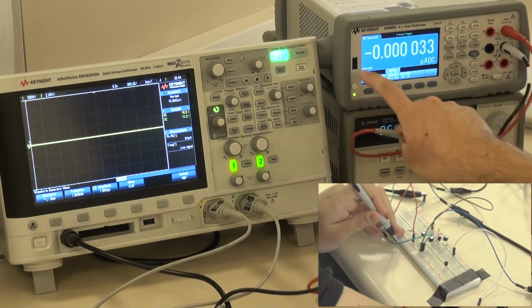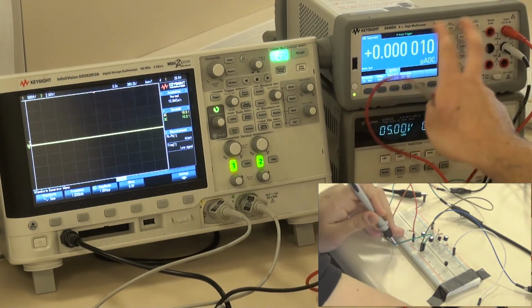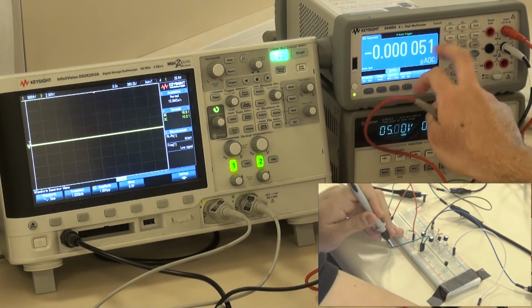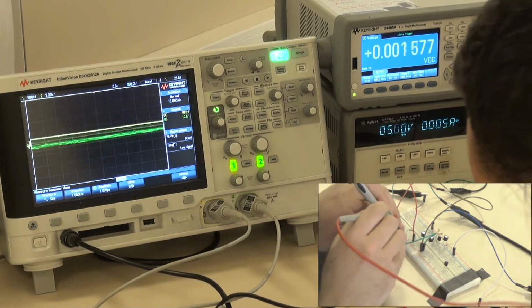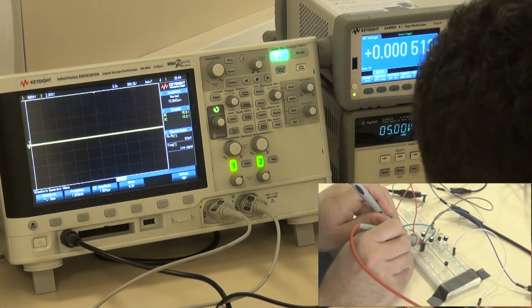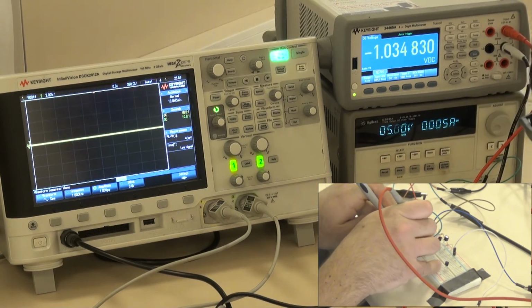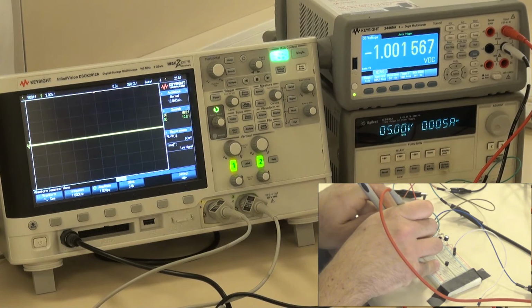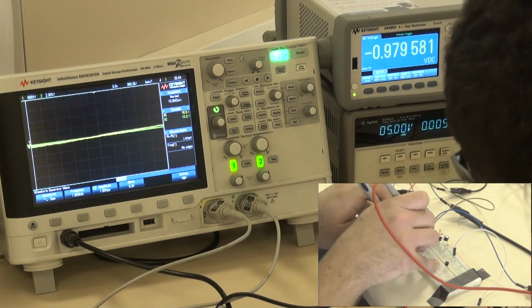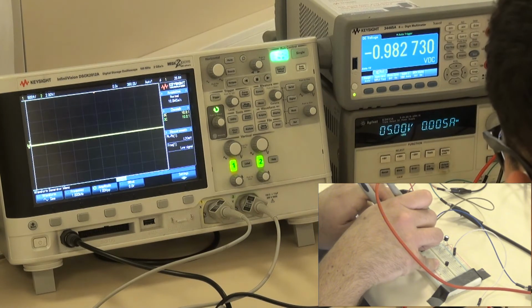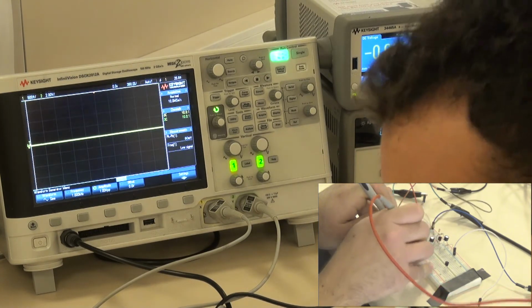Sorry, I was in the AC. Not in AC, I was in the current mode, so I need to switch to the voltage. So this is the ground, and here I'm touching the drain. Around minus 1 volts I'm seeing in the drain. Let me touch a bit more. Okay, so this is around minus 1 volts.